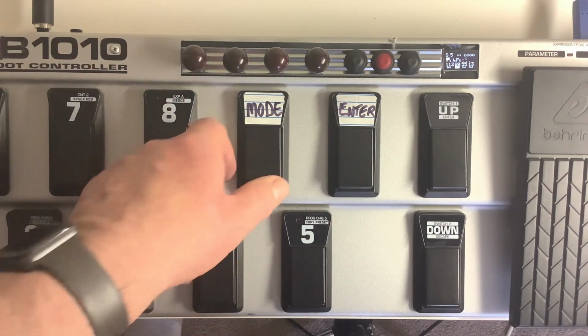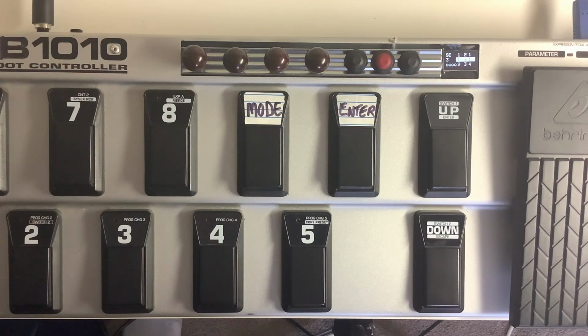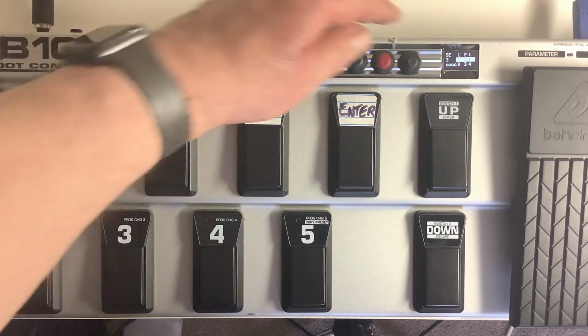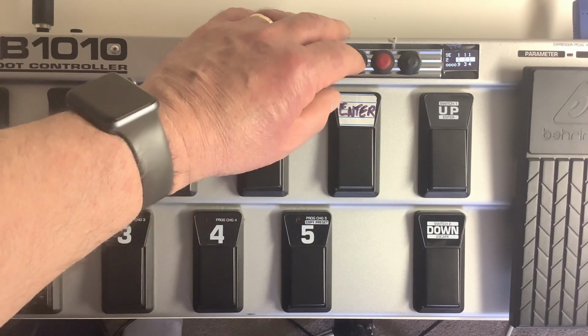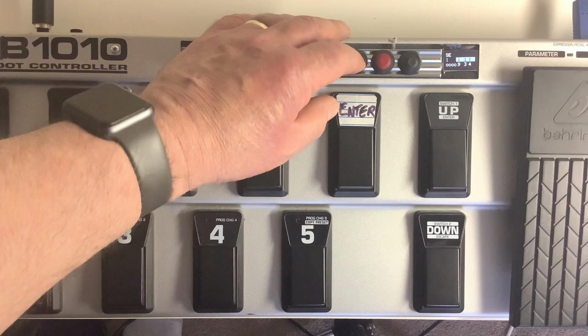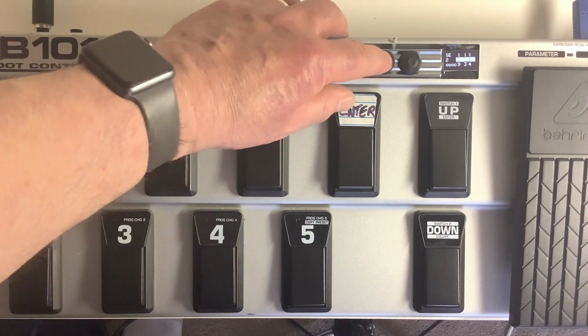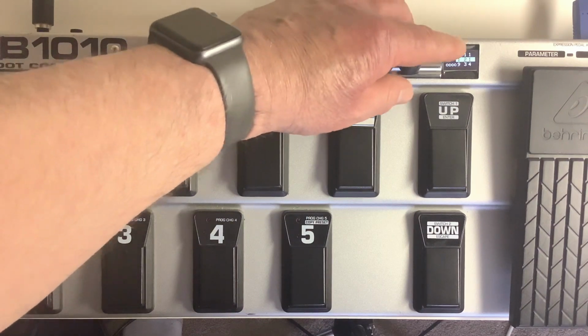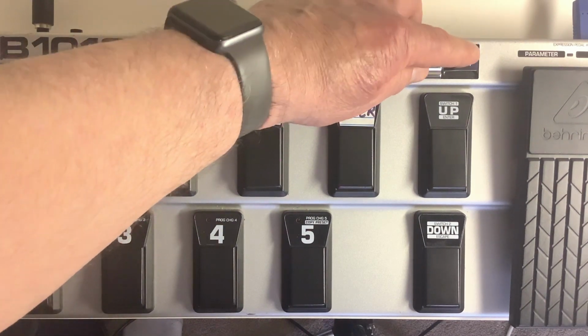So let's have a look and see what patterns are saved. So I press mode and choose 7. So you can see the screen has now changed and it's showing a series of patterns. And if I go through them, you can see in this particular song, I've got bank 1, pattern 1 played once, bank 1, pattern 2 played once, bank 1, pattern 3 played once.